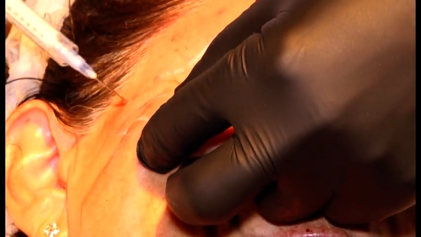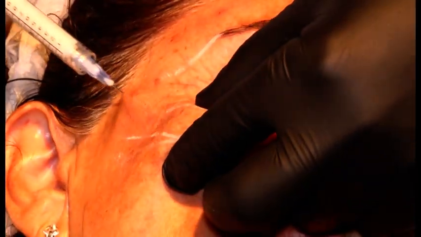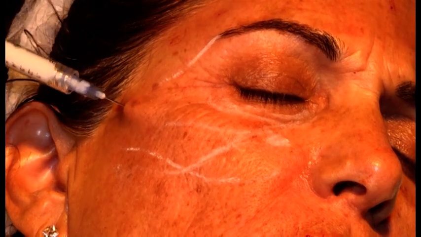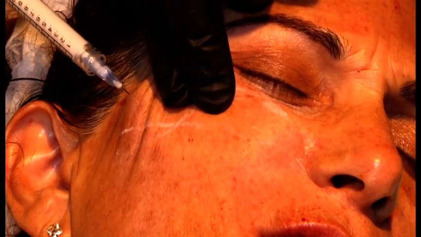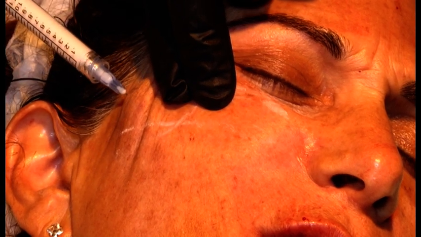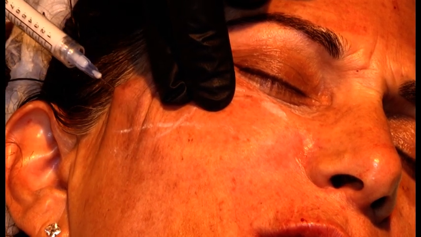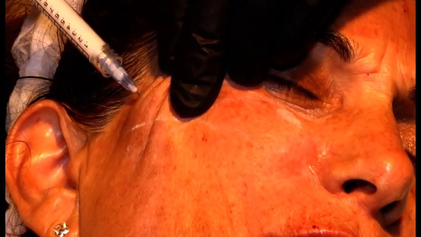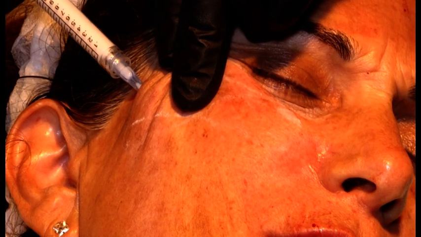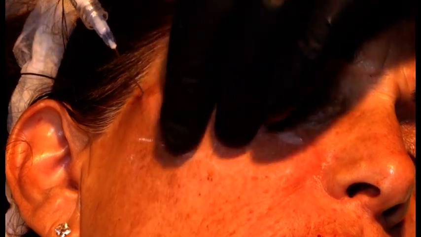I advance again over periosteum, and I feel resistance. So I feel that resistance, so I lift up the ligament and go click through. I give a little bolus and a retrograde. Again, I continue over periosteum, a little resistance, bolus, retrograde.